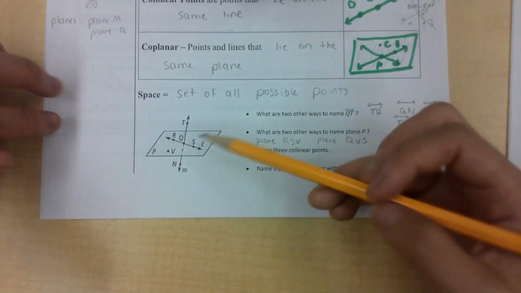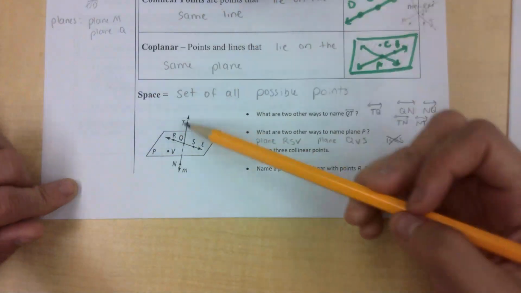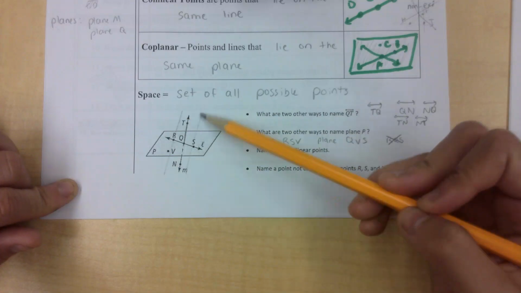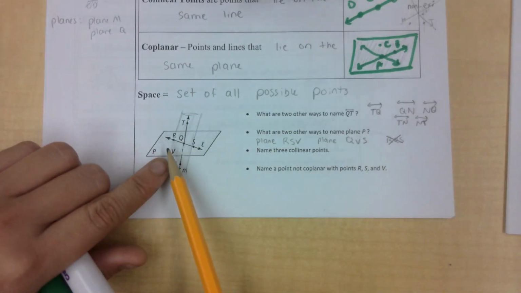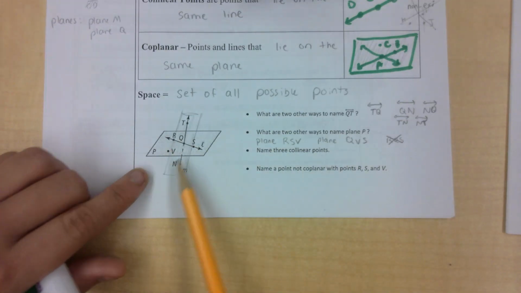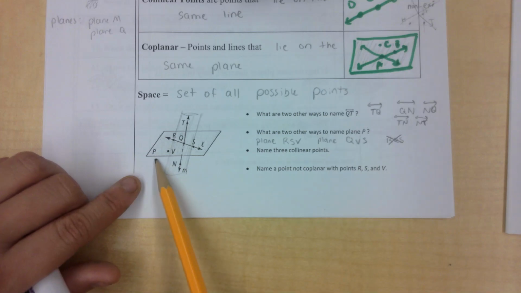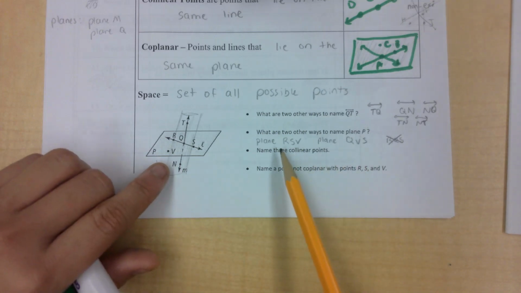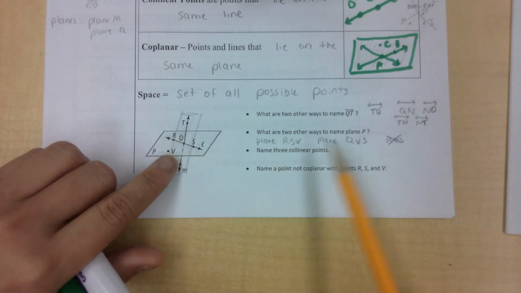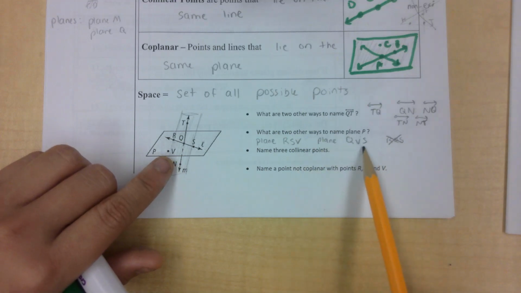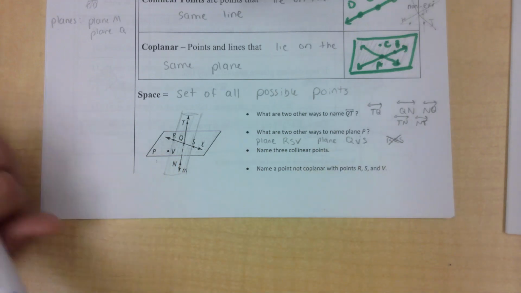It's sort of tricky, but imagine if I had this line right here. What if I had made a plane right there? It would still have RQS, but it would be totally different from plane P. So we could do RSV, we could do QVS, we could do any combination as long as it has a V. So it needs to have a V in there.